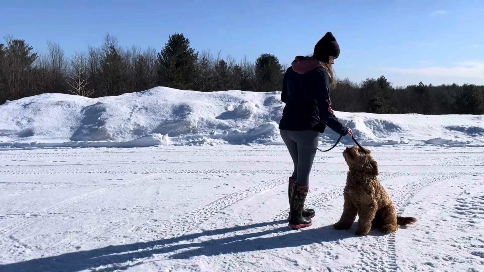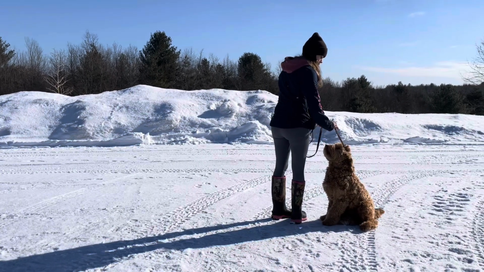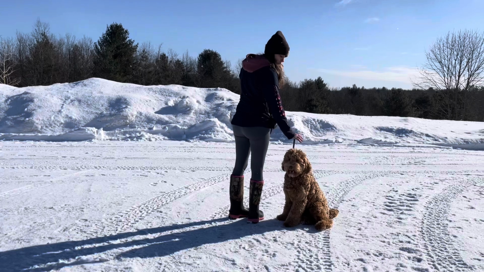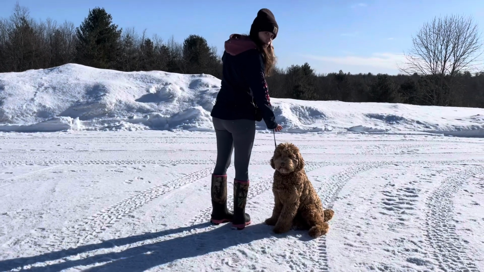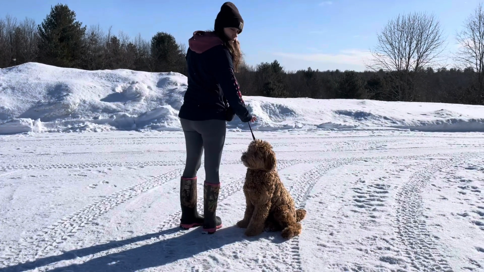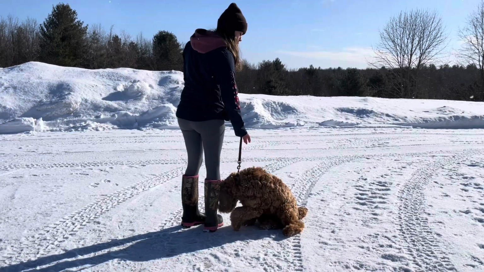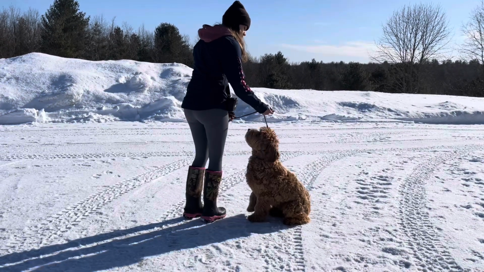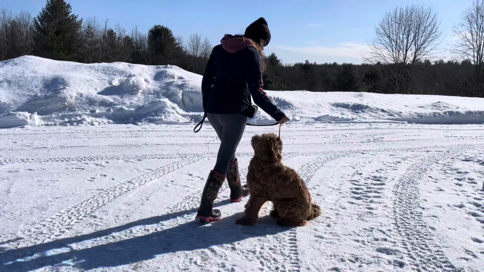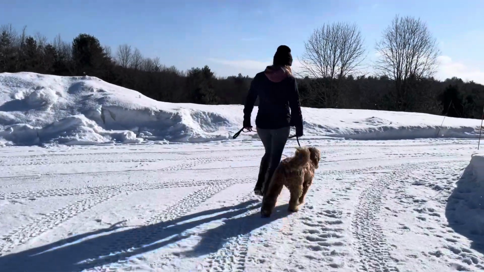Sit. Good. I always say have the leash down so there's no tension on the leash, but if he walks too much in front of you, there is a little bit of tension. So you can kind of pull him back where you want him to be. To get him to walk with you, I just say, let's go. Good.